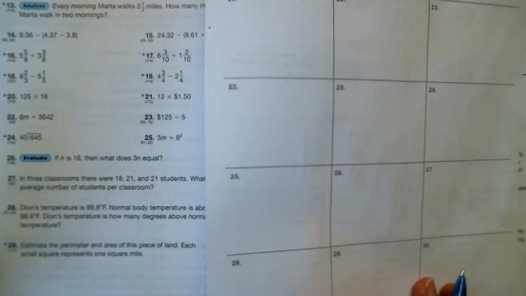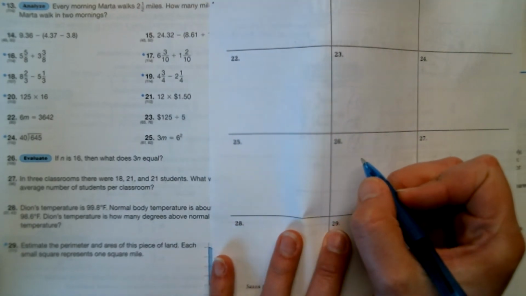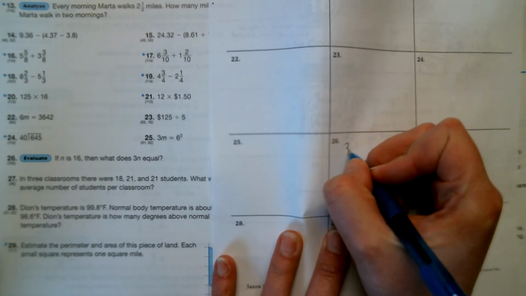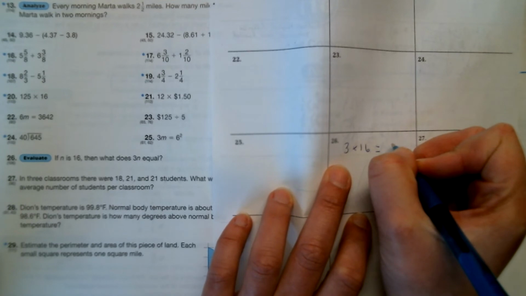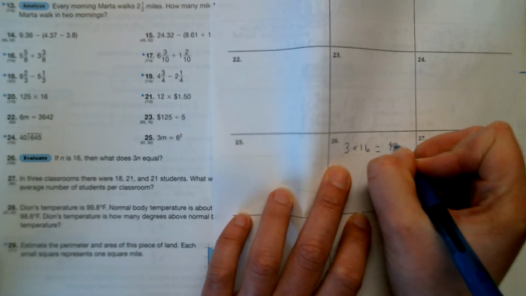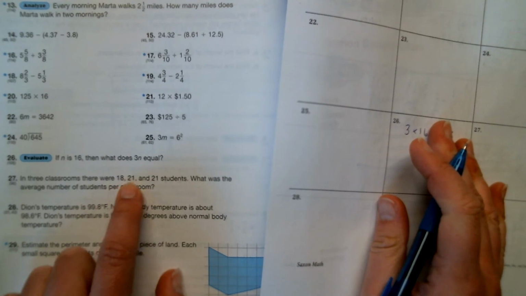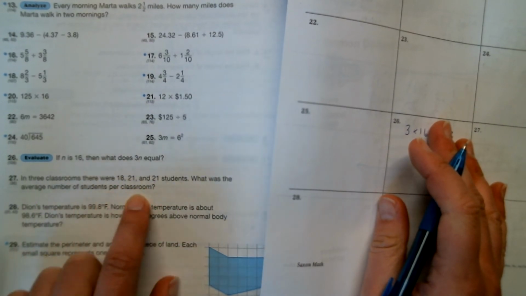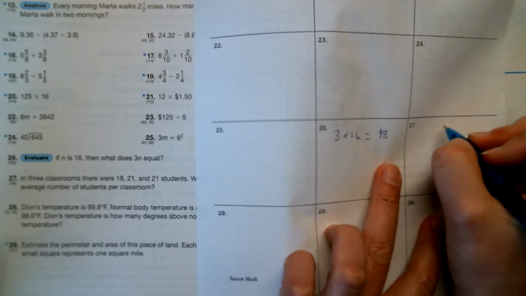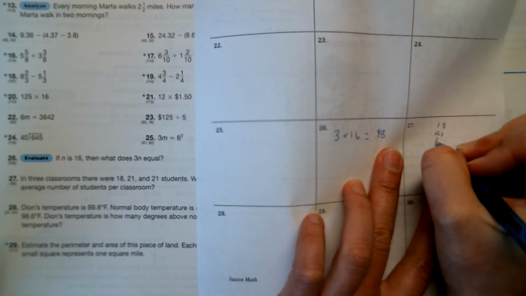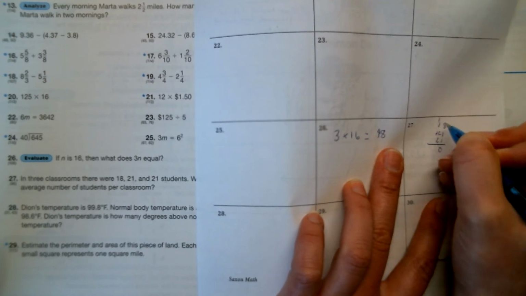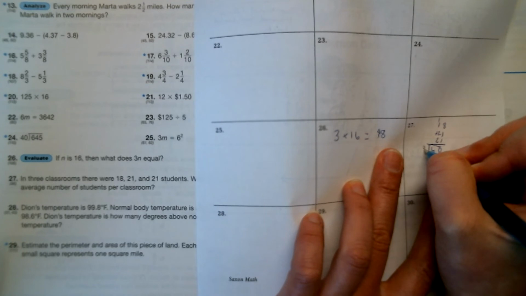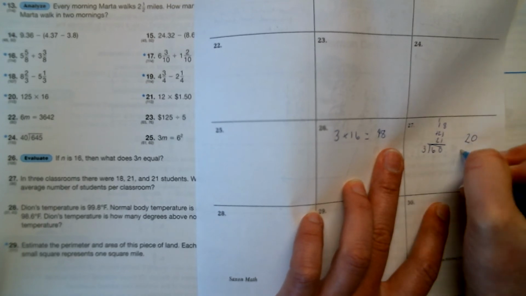Number 26. If n is 16, then what does 3n equal? That means 3 times 16. 3 times 16 equals 48. In 3 classrooms, there were 18, 21, and 21 students. What is the average number of students per classroom? So first we have to add 18 plus 21 plus 21. 8 plus 1 plus 1 is 10. 2, 2, and 2 is 6, so 60 divided by 3. 60 divided by 3 is 20 students.